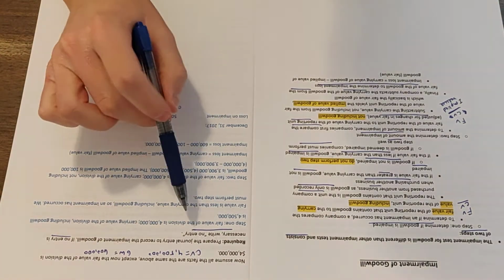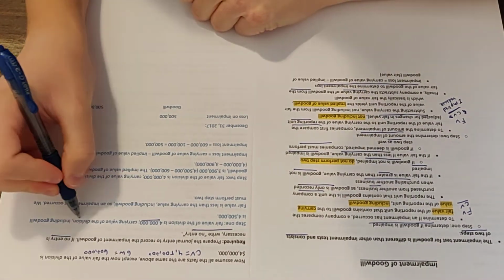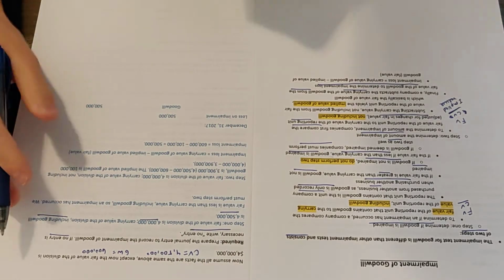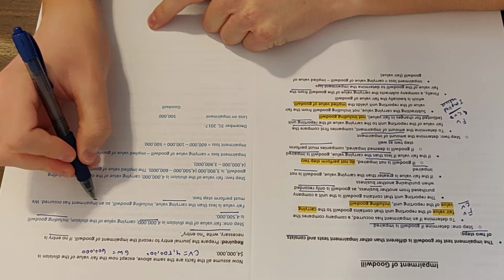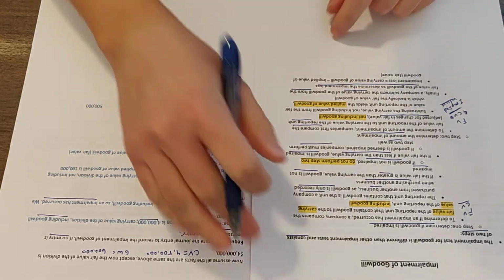Okay, so step 1, fair value of the division, $4 million. Carrying value of the division, including goodwill, $4.5 million. Now we see fair value is less than carrying value, including goodwill, so impairment has occurred. We must perform step 2.